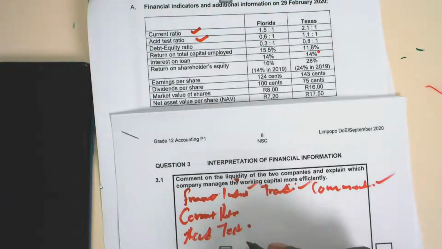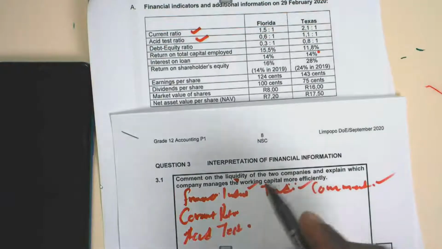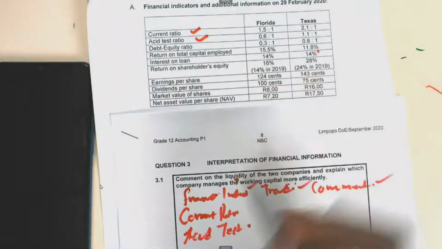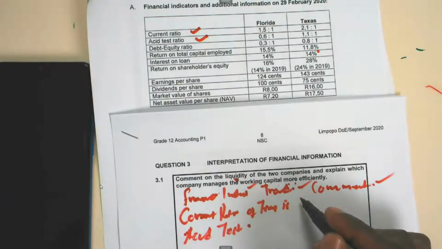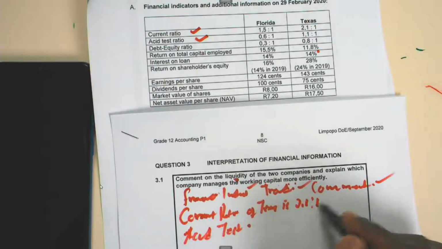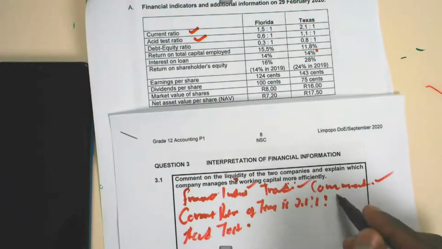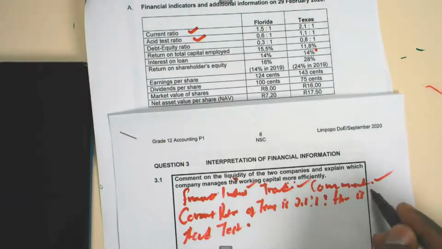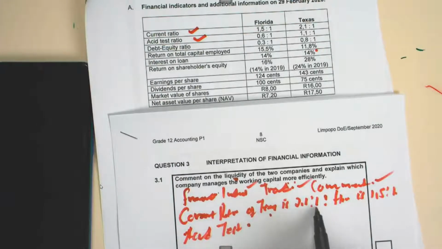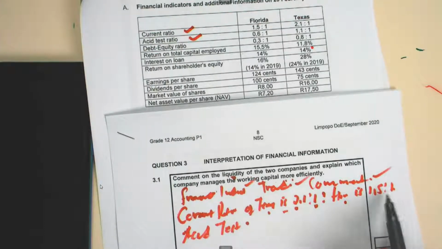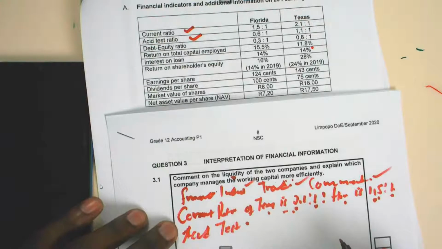Now we need to show the trend. Remember, the question has said we need to compare the 2. The current ratio of Texas is 2,1:1, while Florida is 1,5:1. What does that mean? In Texas, for one liability, they have 2 assets, but in the Florida company, for one liability, they have 1,5 assets, meaning Texas is better than Florida as far as the current ratio is concerned.